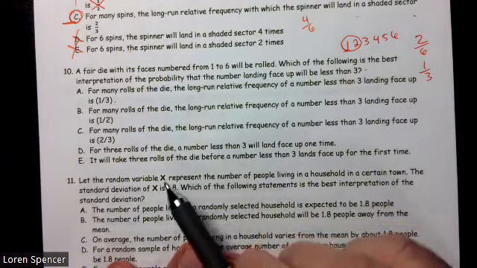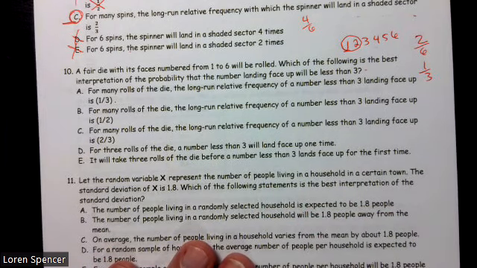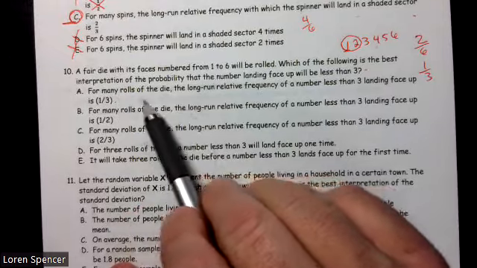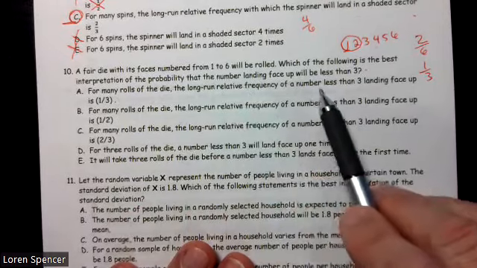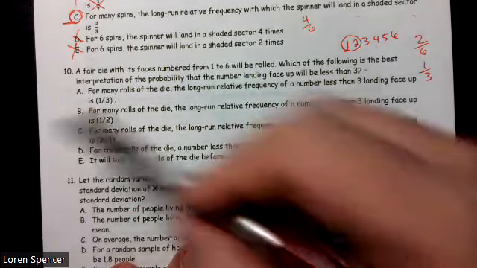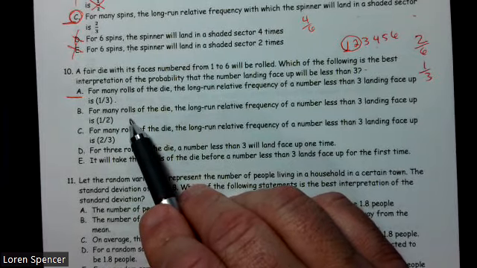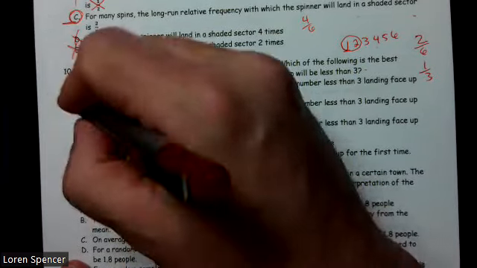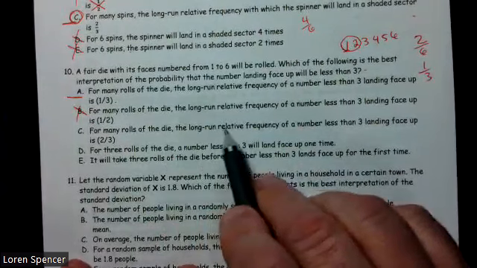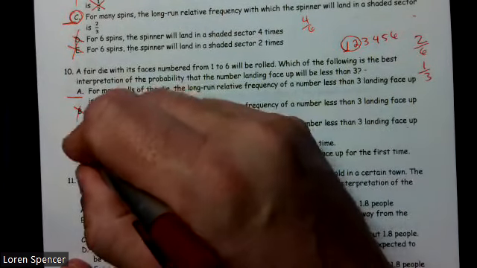So we're looking for in the long run, or if we do it repeatedly, or what we expect for the population. So for many rolls of the dice, the long run relative frequency of a number less than 3 landing face up is 1/3. I like this. Probably my answer. For many rolls of the dice, the long run relative frequency of a number less than 3 is 1/2. Wrong. The long run relative frequency of less than 3 is 1/3. No.